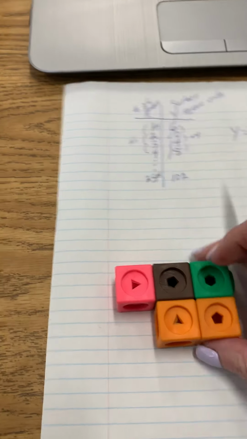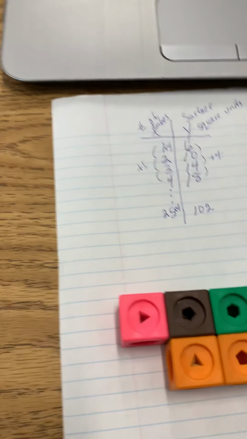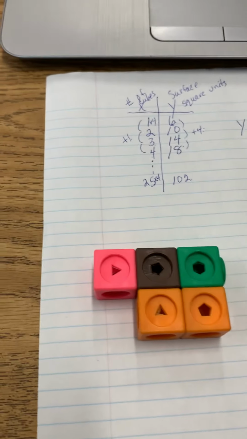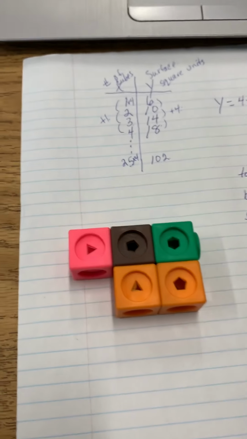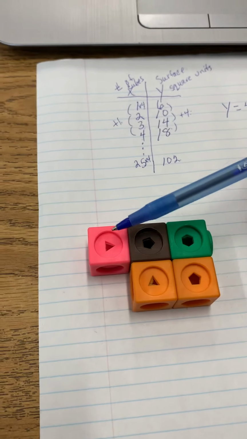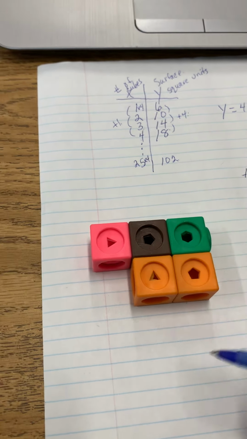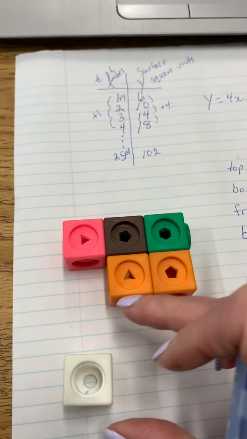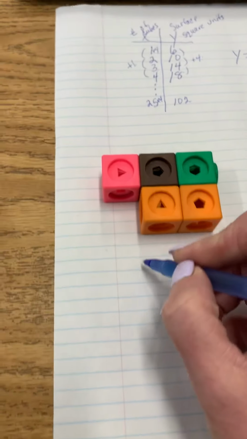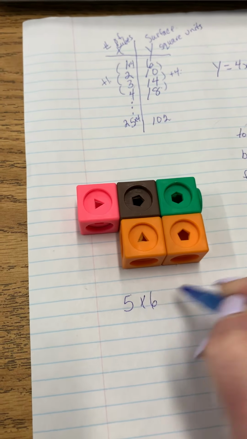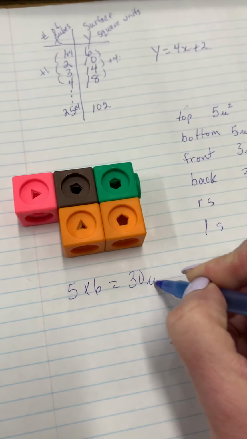Now, another way that I've seen this done, and I'm a person who needs to count things out, so sometimes this is a little bit scary for me. You can go like this. There's 1, 2, 3, 4, 5. And separately, if I had each of these ones sitting separately, they each have 6 sides. So you go 5 times 6, which is 30 square units.